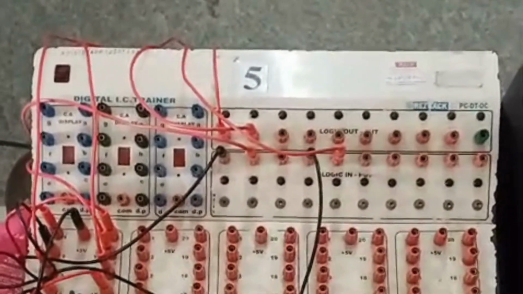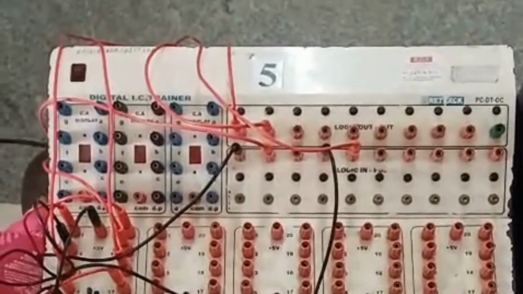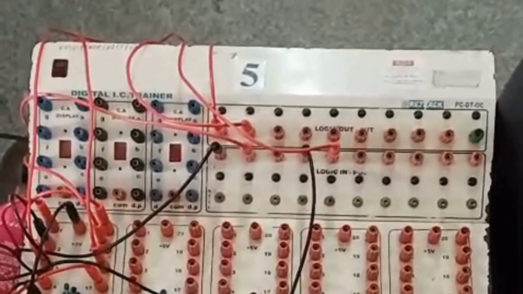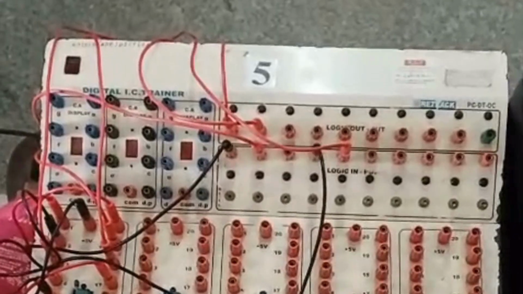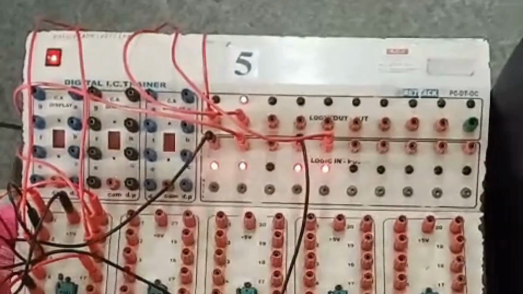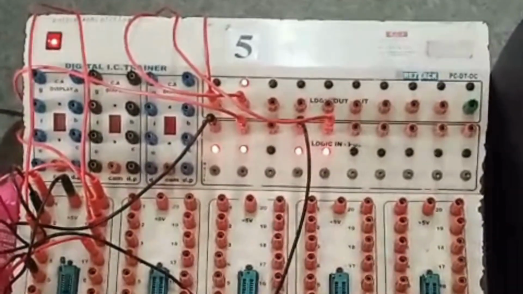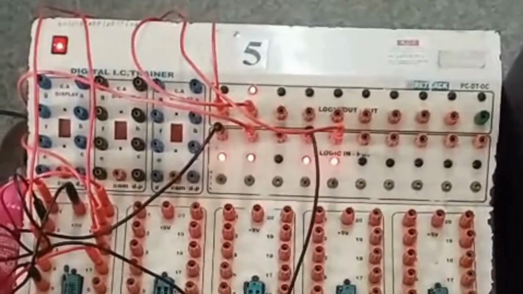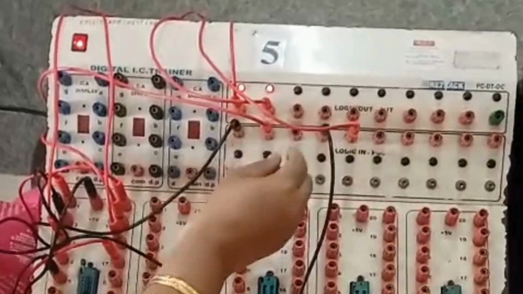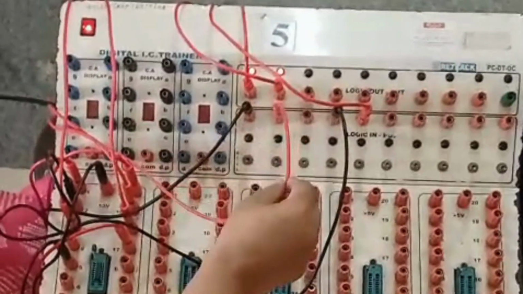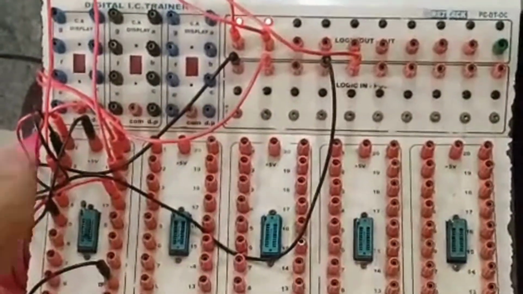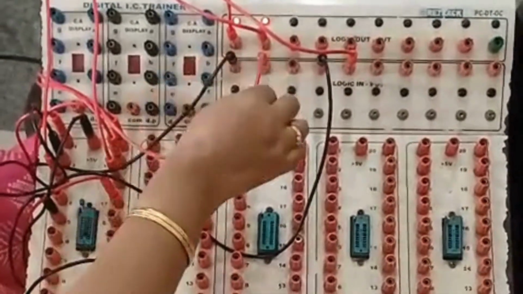The circuit for the master-slave JK flip-flop is rigged up here using the IC 7476. 7476 consists of two JK flip-flops, so it is called a dual JK flip-flop. Let us switch on the IC trainer kit. This master-slave JK flip-flop consists of two inputs, J and K. J refers to the set input and K refers to the reset input. These are called synchronous inputs.